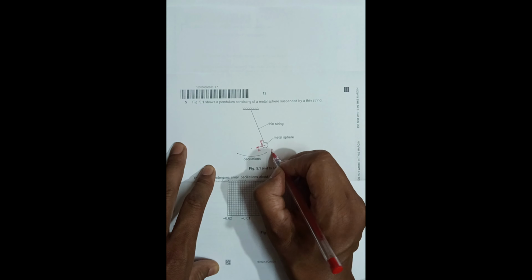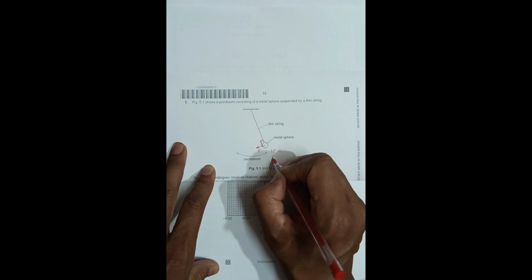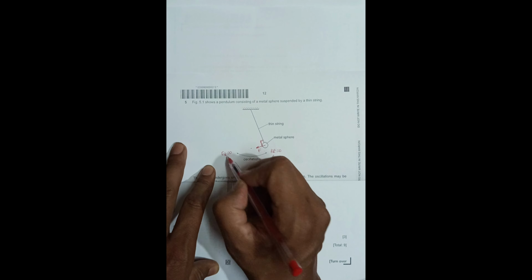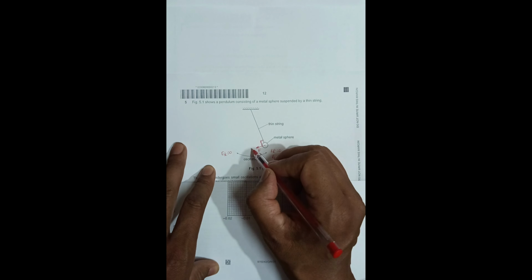At the edge, the value of KE should be equal to 0, and here also, this Ek is equal to 0. This occurs at a displacement of 0.016. So at 0.016, Ek should be 0.